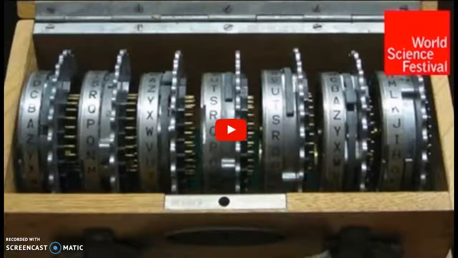World Science Festival created this video so you can see in a little bit more specifics how the machine really works to better understand it.